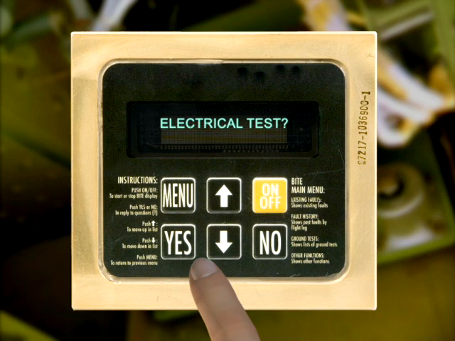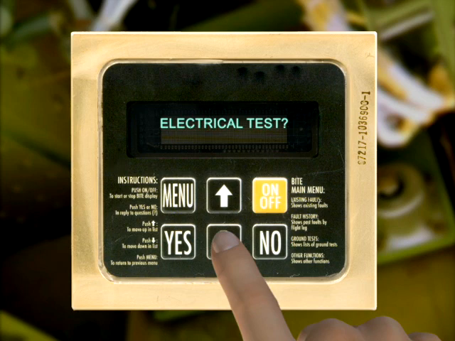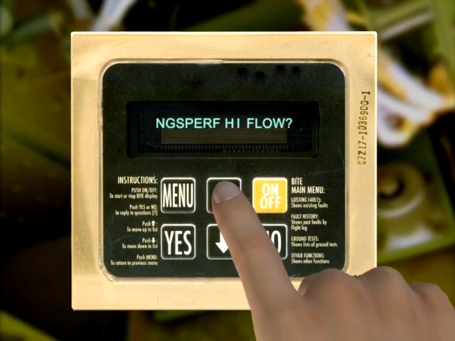Now we can use the arrow keys to cycle through the Ground Tests submenu. Pressing the down arrow takes us to System Test, which will run an operational test of hardware and will operate the system in low and high flow. Note, bleed pressure is required to run this test. Next is the NGS Performance Low Flow Test. Then the NGS Performance High Flow Test. You will also need bleed pressure for these tests. And last is the Display Test. Let's use the up arrow to get back to the Electrical Test. You run a test by pressing the Yes key.